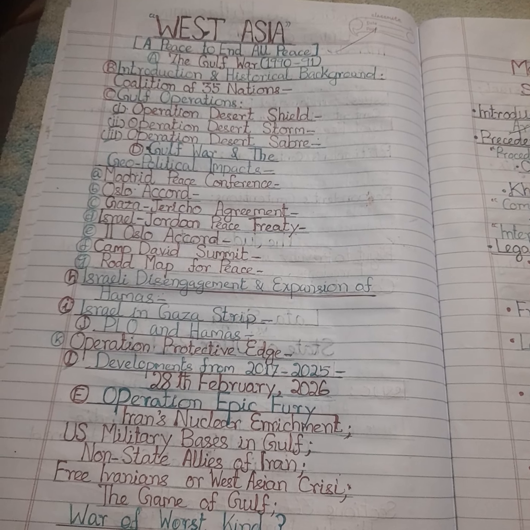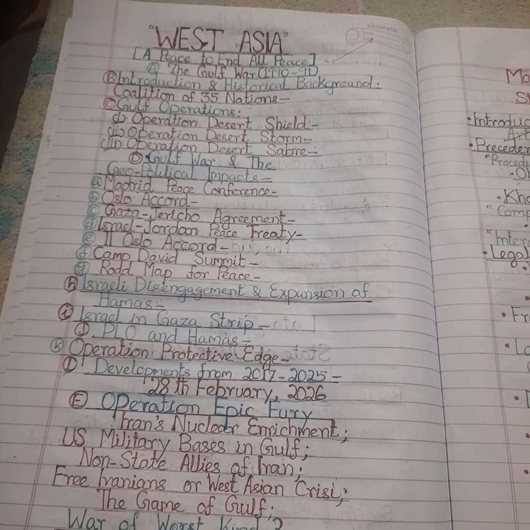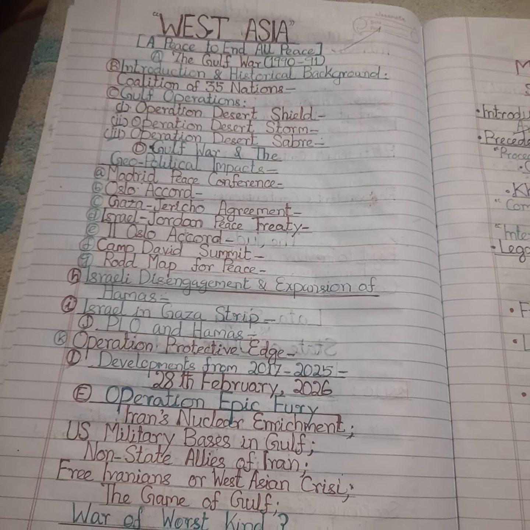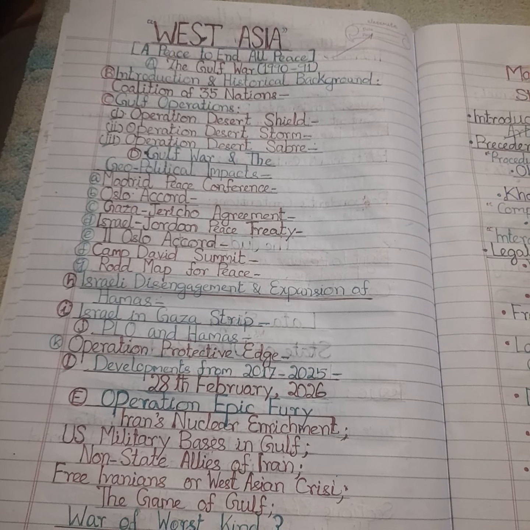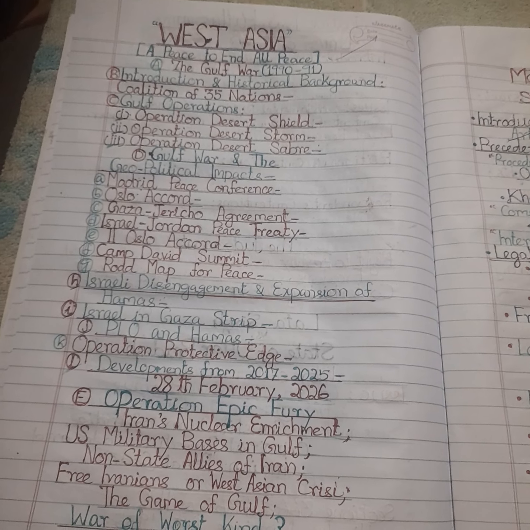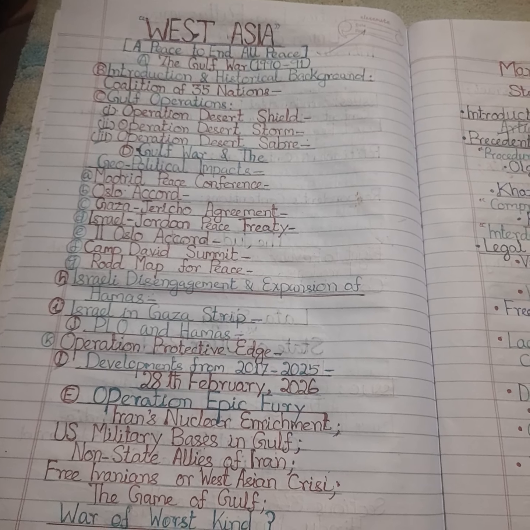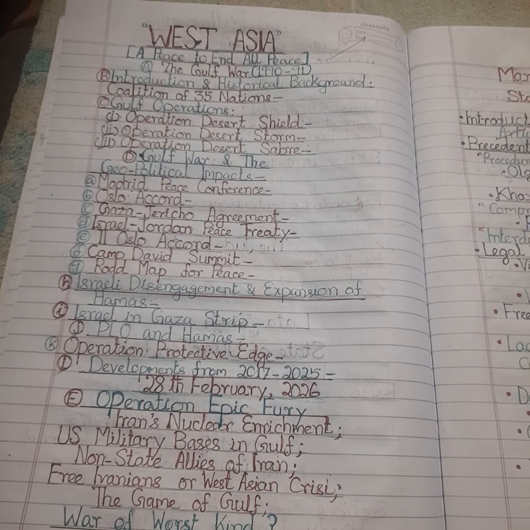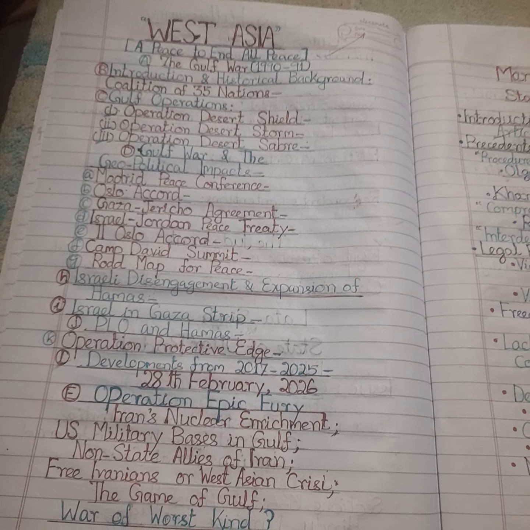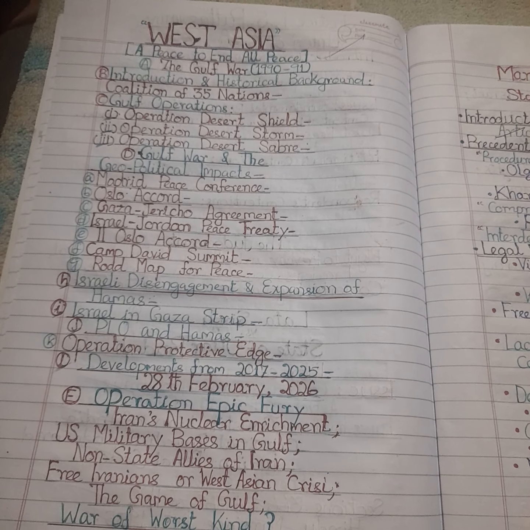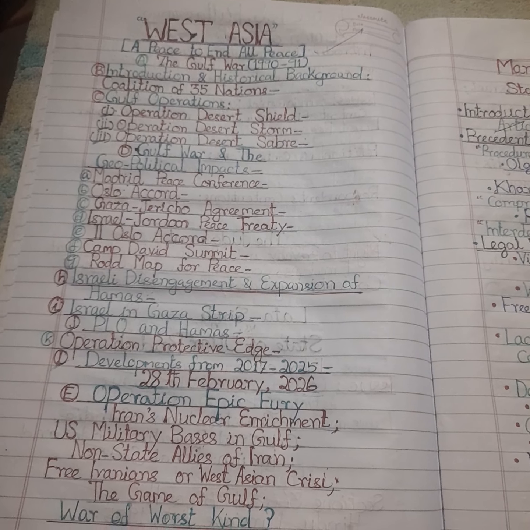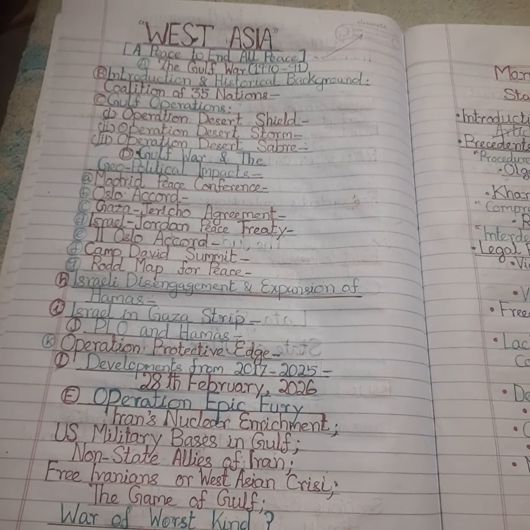It introduced a new world order centered on collective security and United Nations backed intervention. So, why assembling a 35 nation coalition under a United Nations mandate?